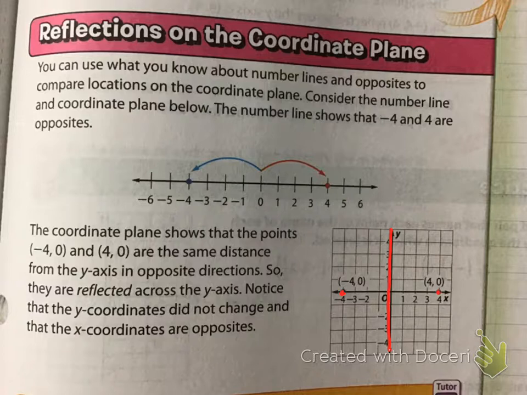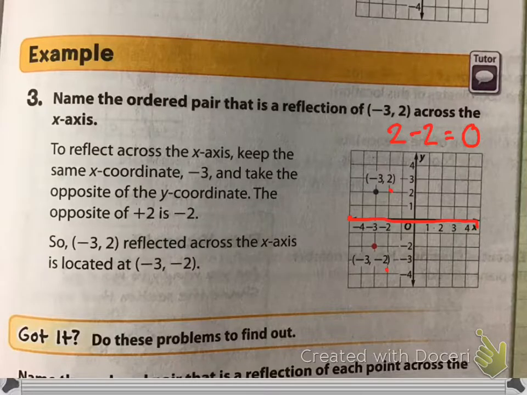Let's look back at this other one. 4 and -4. What happens when we add 4 and -4? What do we get? 0. So for example, if I have $4 and then I spend $4, how much money do I have? 0. That's what these reflections mean. They mean when you reflect it, you get that same distance.